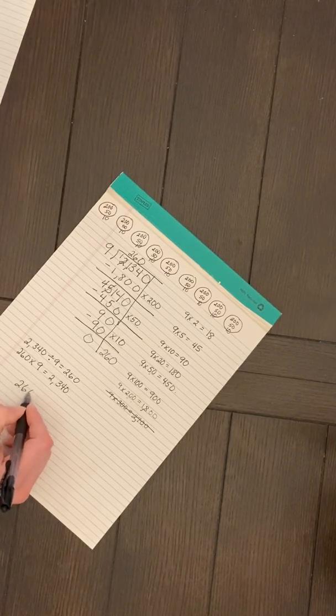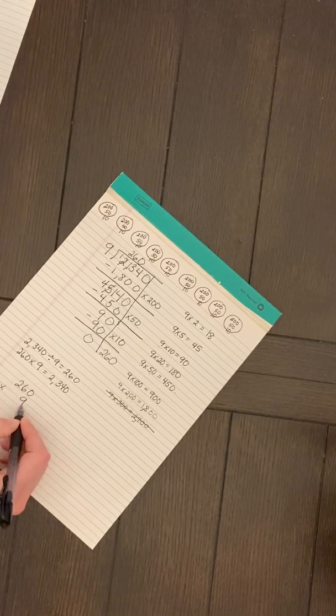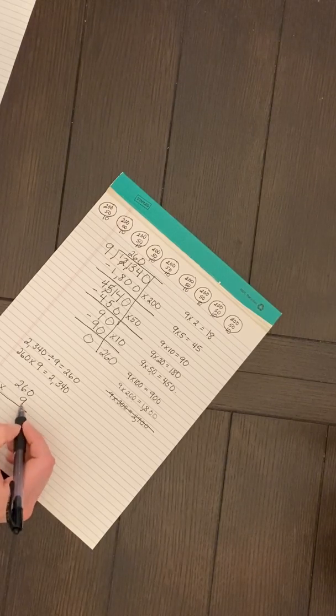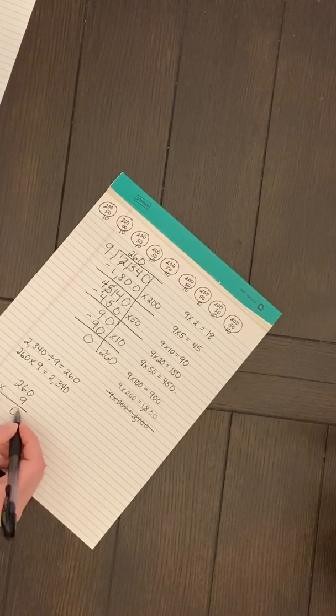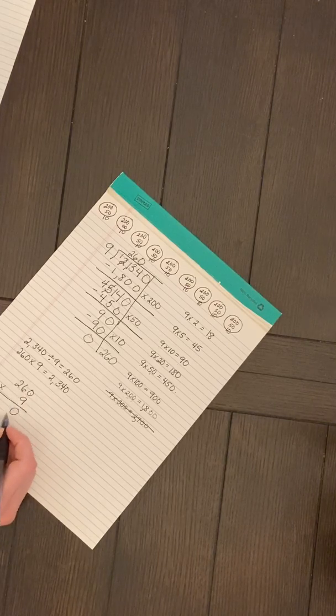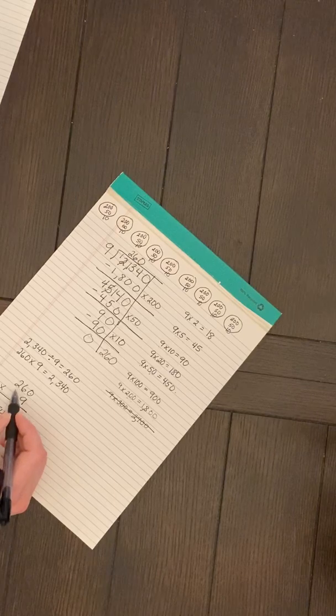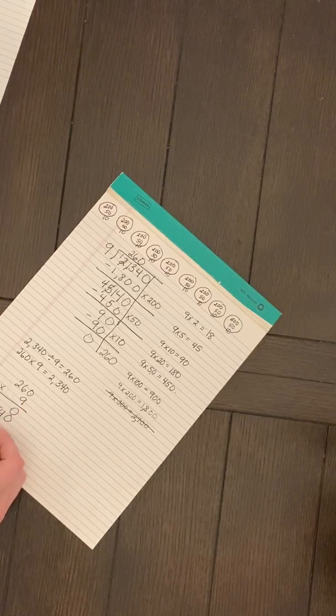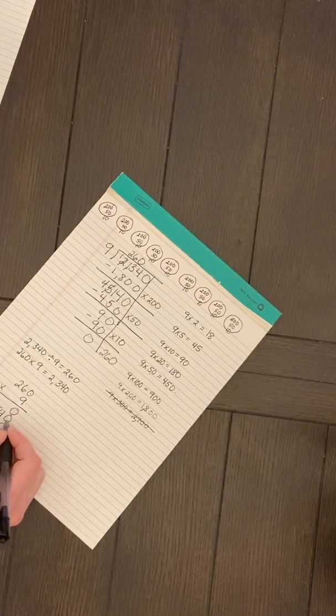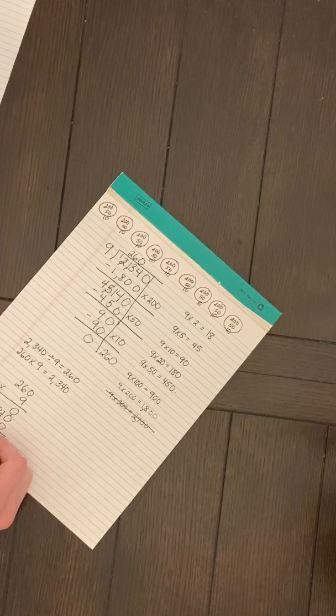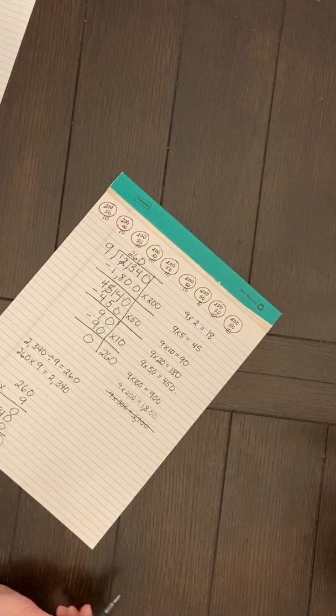So 260 times 9 equals 9 times 0 is 0. 9 times 60 is 540, and 9 times 200 is 1,800. If I add those up, 0, 4, 13, and 2. 2,340. So now I know my answer is correct.